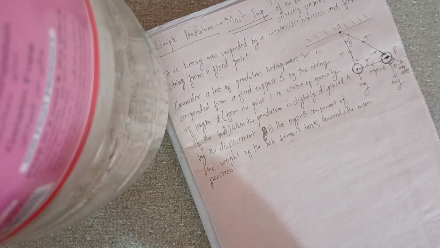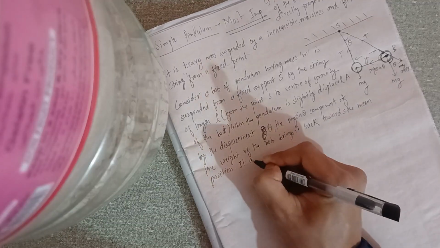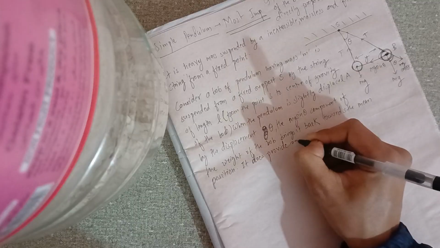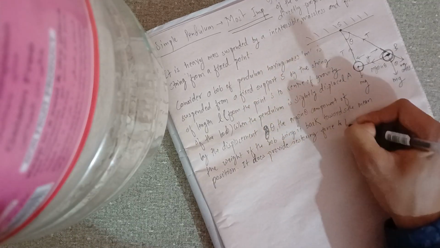We know that much, right? Now then, it does provide restoring force to the bob.